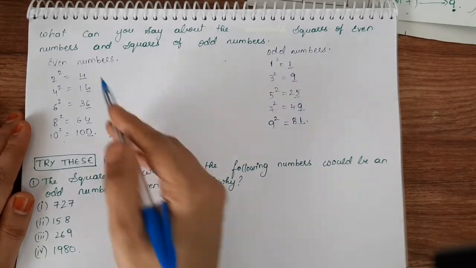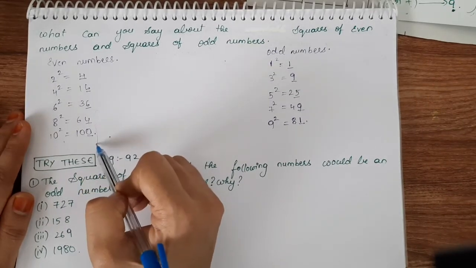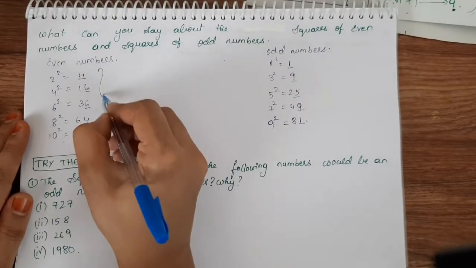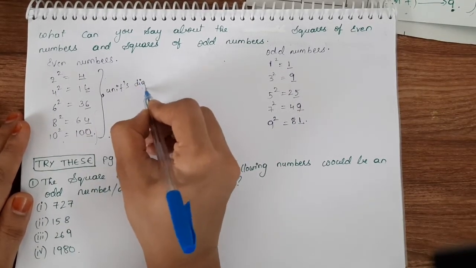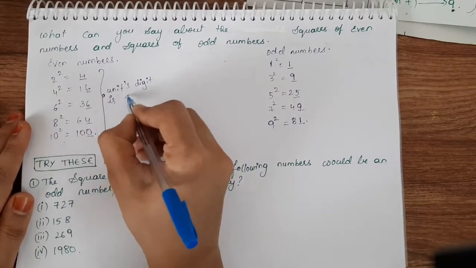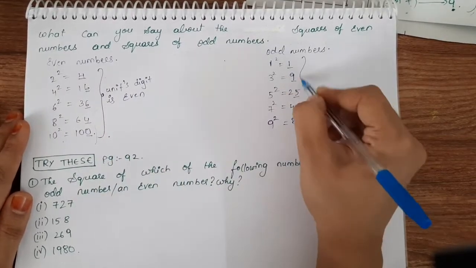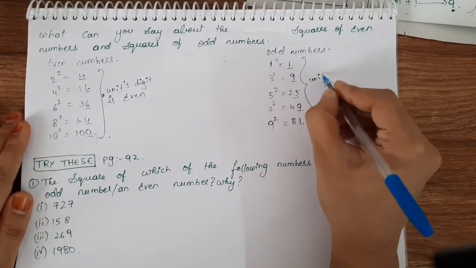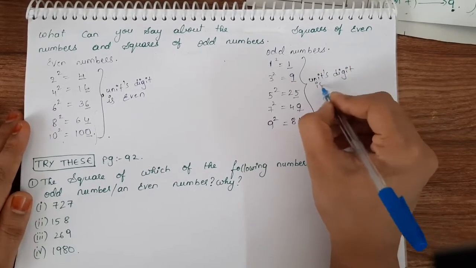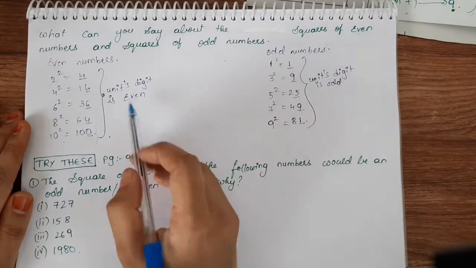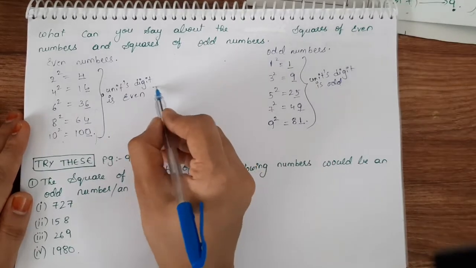If you observe, the units digit here is even. Here the units digit is odd. So if the units digit is even, what can you say about the number?